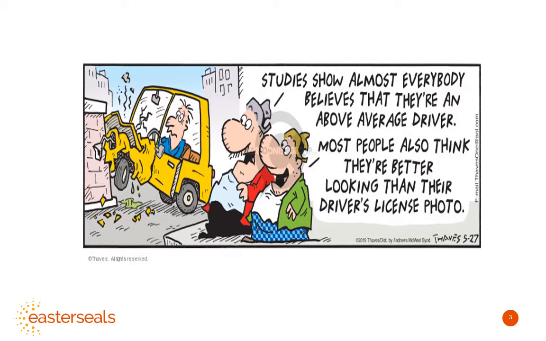Studies show almost everybody believes that they're an above average driver. Most people also think they're better looking than their driver's license photo. While this cartoon is amusing, it does speak to the fact that many people lack insight into their deficits that could affect their safety behind the wheel.